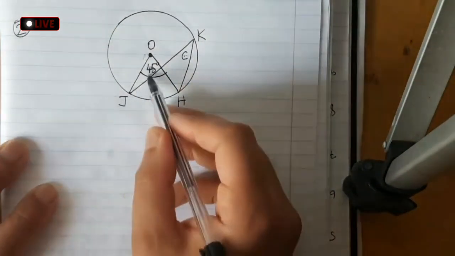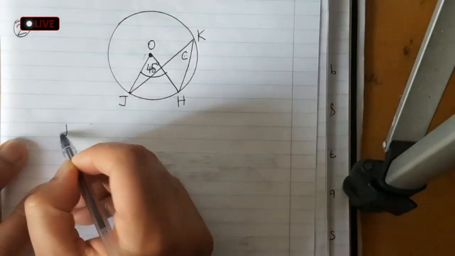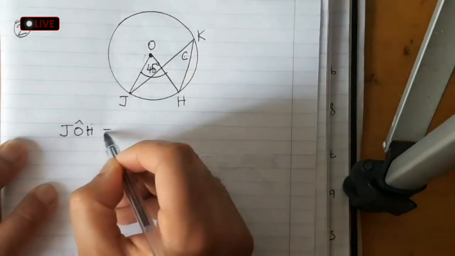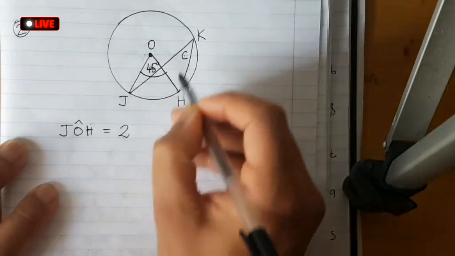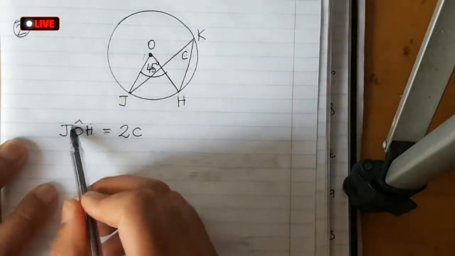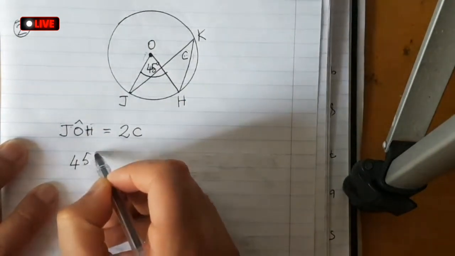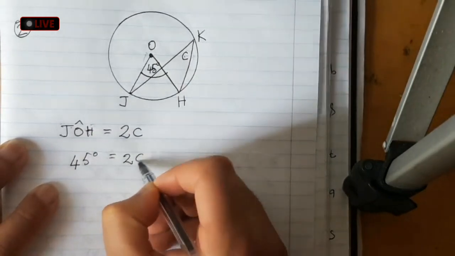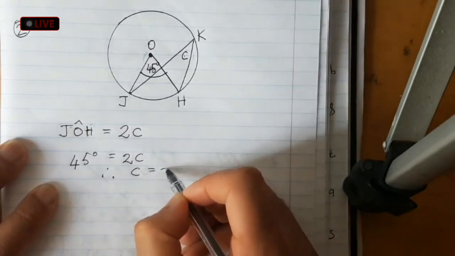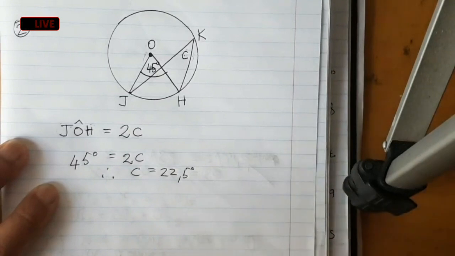The angle at the center, which is JOH, I'm going to write down mathematically: angle JOH is equal to twice the one at the circumference, which is angle C. So what is angle JOH? It is this one here, which is 45 degrees, and it's equal to 2C. So that means my C is going to be equal to 22.5 degrees.